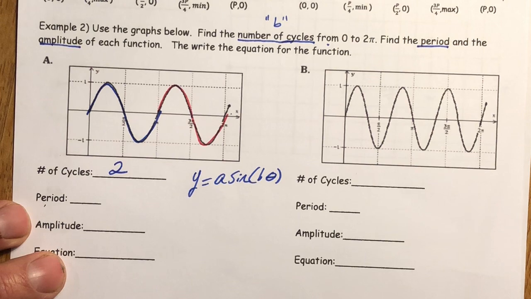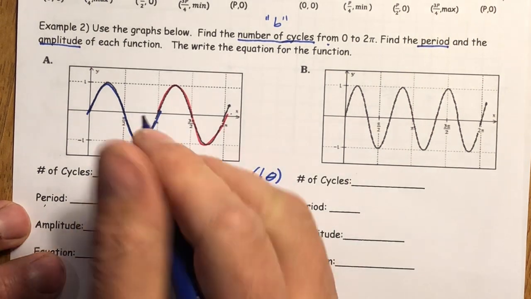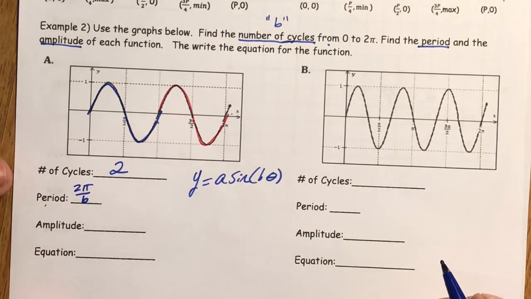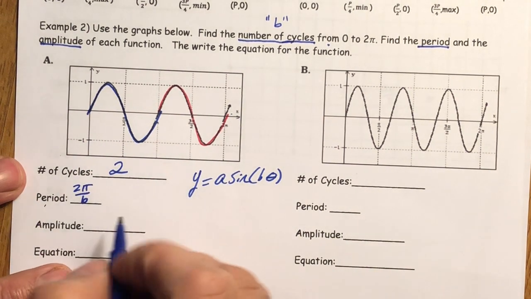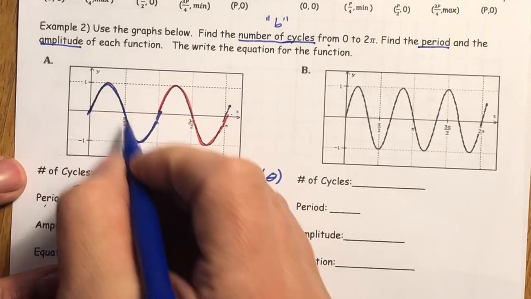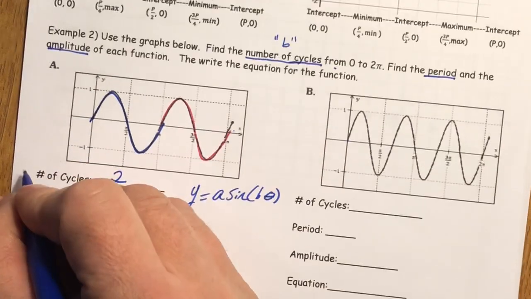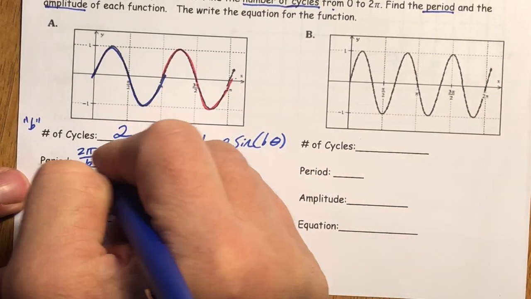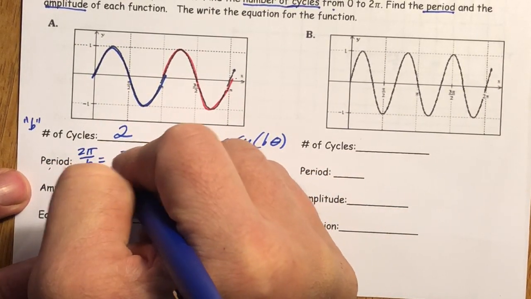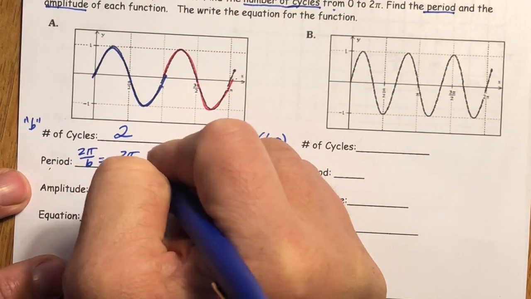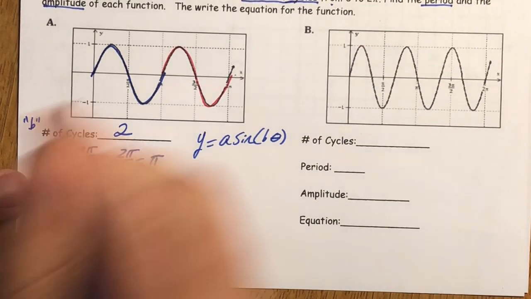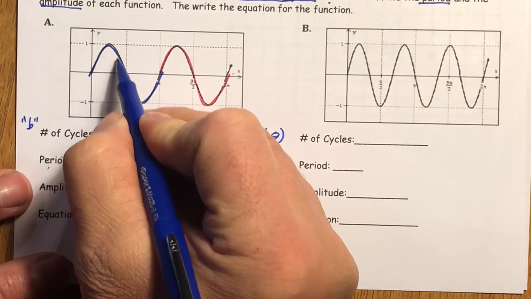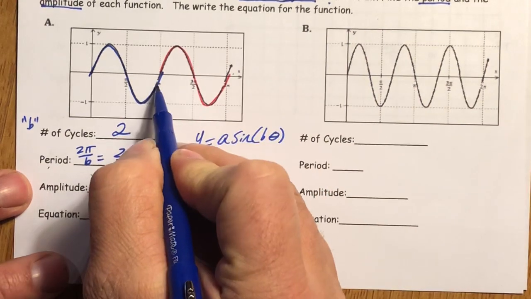To find the period, I'm going to take 2 pi over B. In this case, my B value is 2. So let's plug in 2 pi over 2, and that comes out to just pi. So the period is just pi, which makes sense. Look, one full cycle ends here at pi.